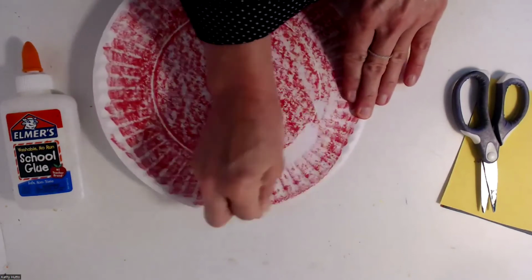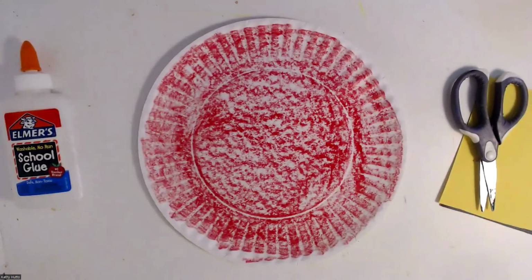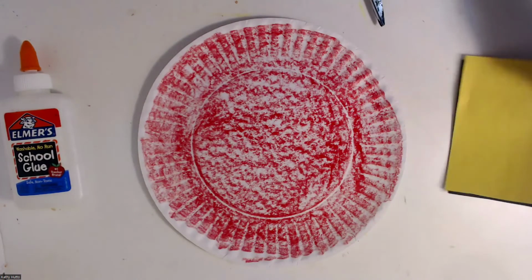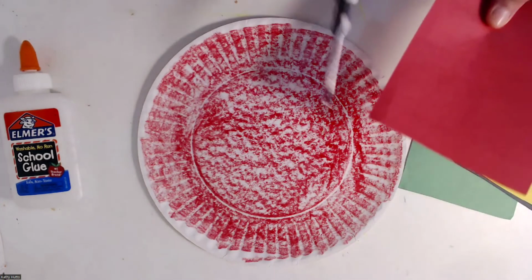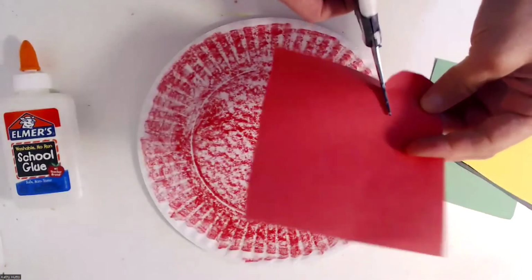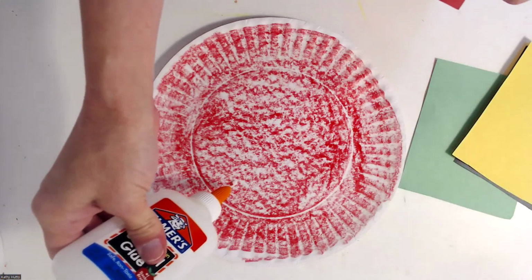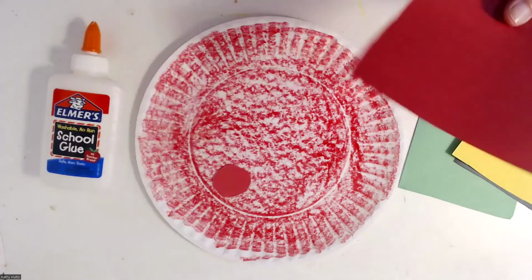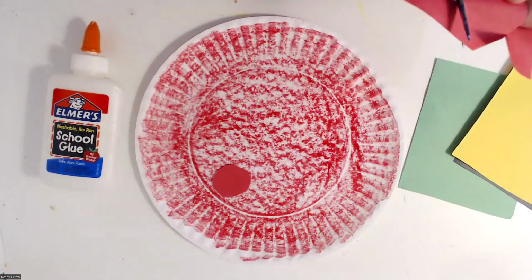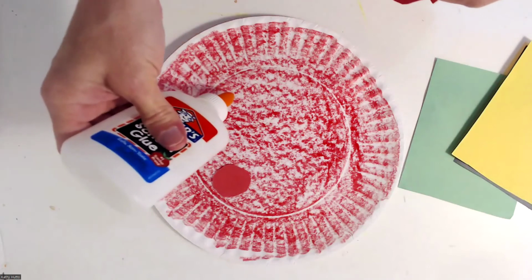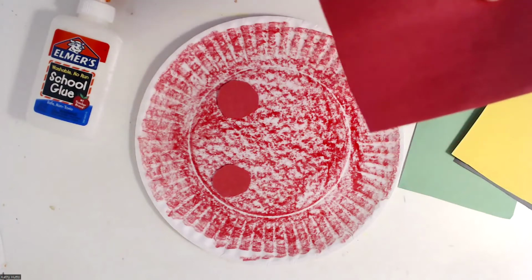Now today, T is for toppings, and you can add whatever toppings you'd like to add. I have some colorful paper, and I think I'm going to start with some pepperonis. So I'm just gonna cut some circles. I'm just gonna glue them onto my paper plate. Do you like a lot of pepperonis or just a little pepperoni? Make a few more.